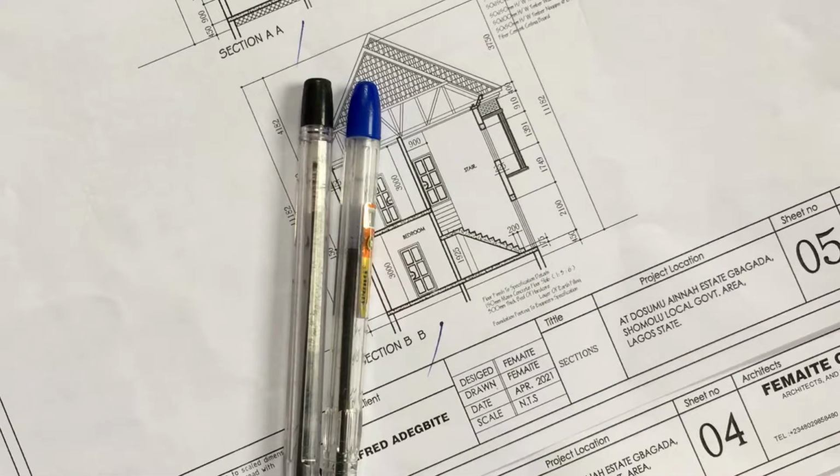And today in this video we're just going to be talking about details or information that is expected to be on your architectural drawing apart from the drawing itself.